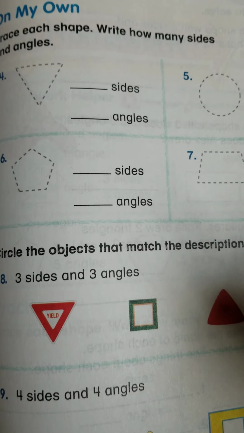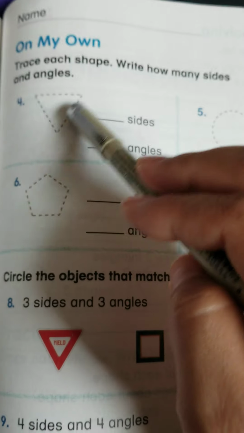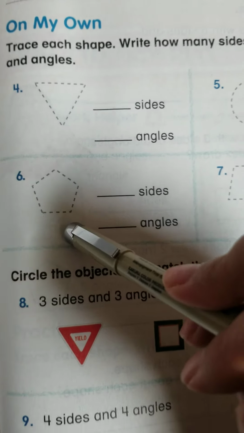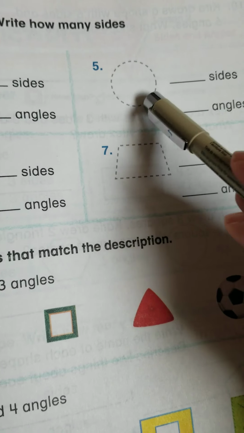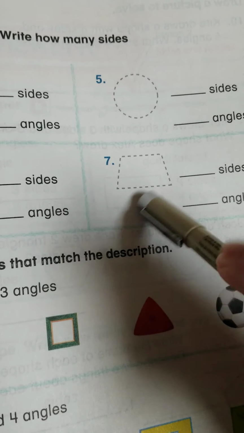On these, you do exactly the same thing. It does say to trace the shape, but I crossed that out because you cannot trace on the computer. But you're still able to see it, and we know that that's a triangle. This is a pentagon, and a circle, and a rhombus.